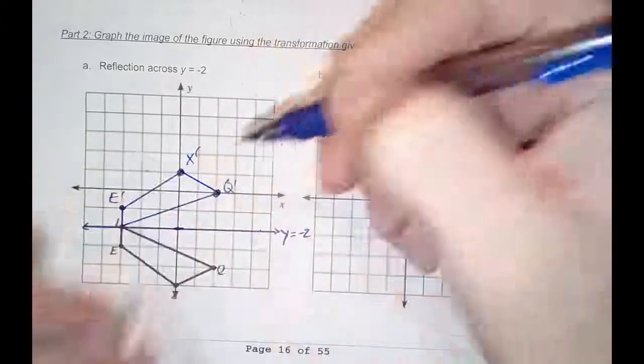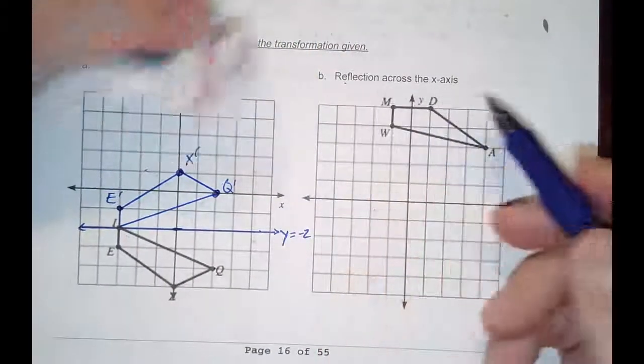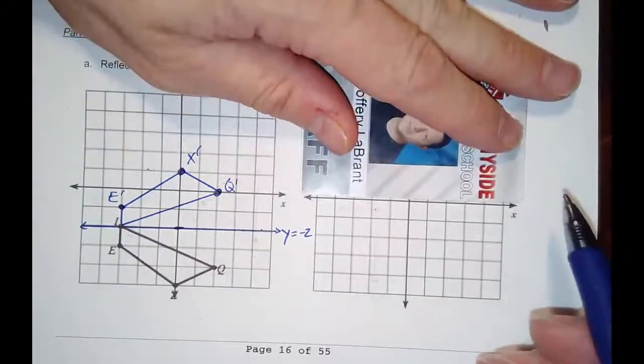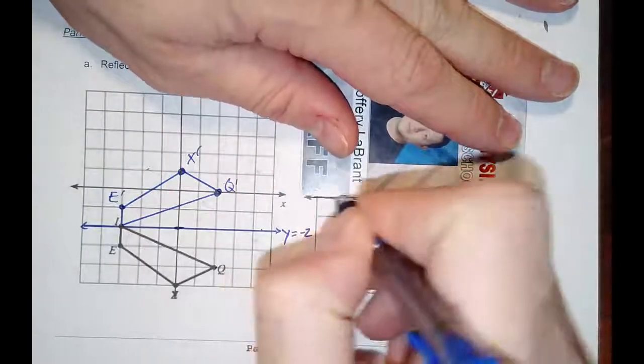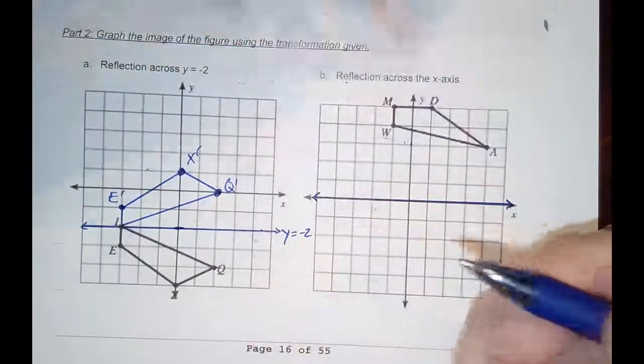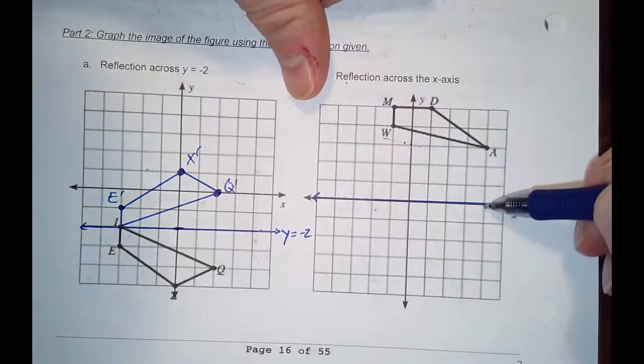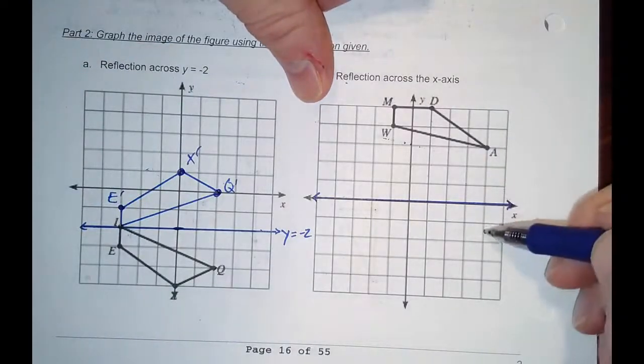In the next one, the reflection is across the x-axis. So the x-axis is this line. I'm going to redraw over it. But the same rule applies. This point, since it's 3 spaces above the x-axis, its image will be 3 spaces on the other side.